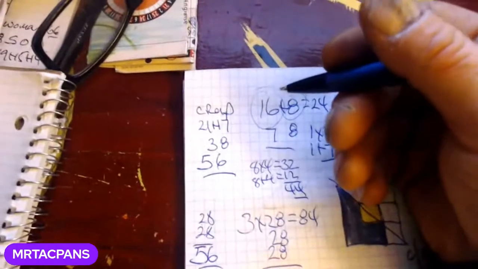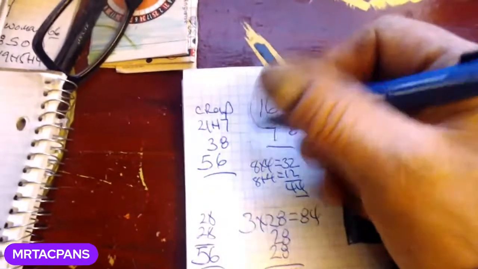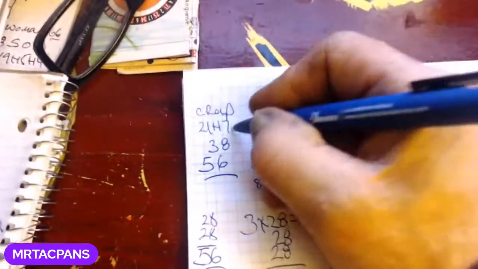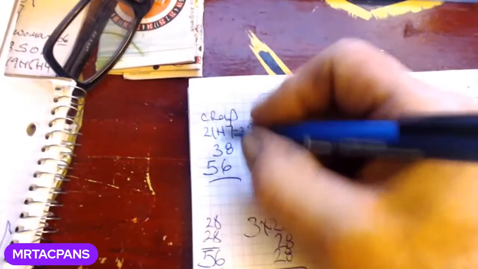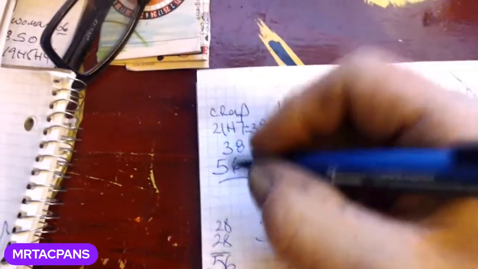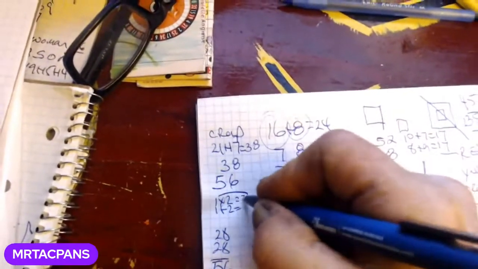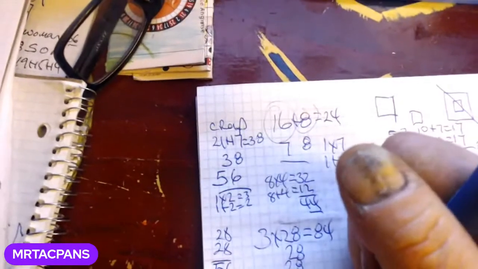How in the world do I get 56? Call me a doctor. Well, here's how I get 38. 21 plus 17 equals 38. 1 and 2 is 3. 1 and 7 is 8. So where do I get 56? Well, 1 times 2, 1 plus 2 equals 3, and 2 equaling the 5.